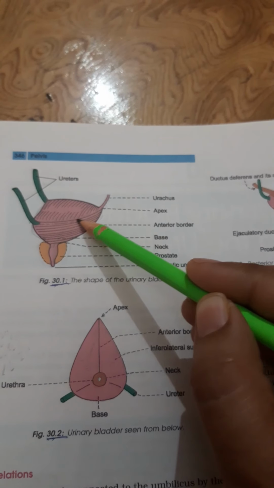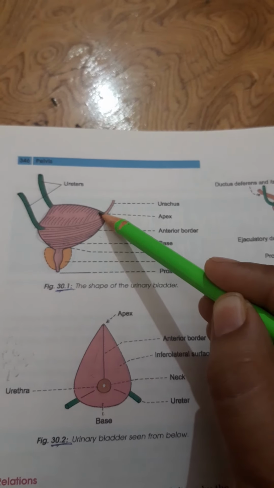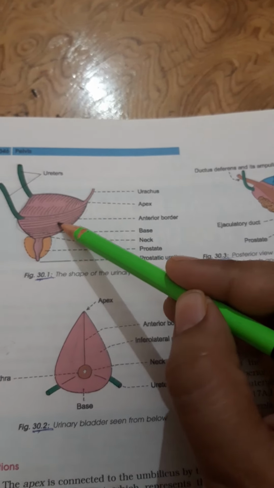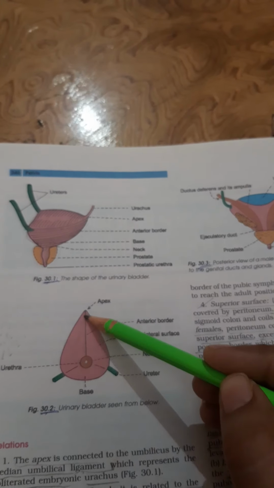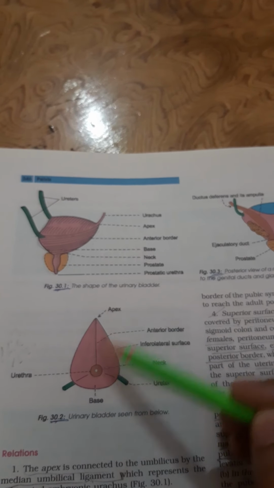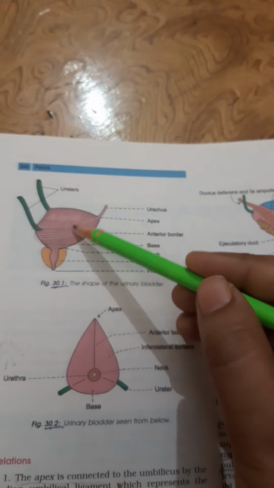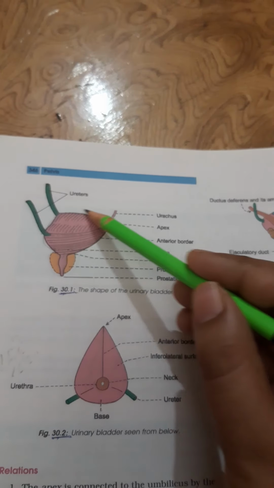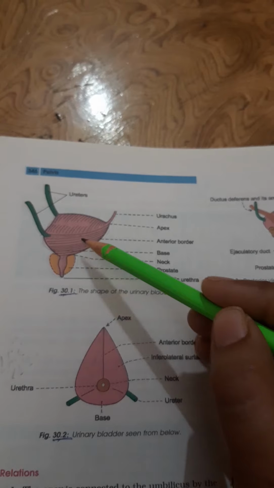Now these are the lateral borders, this one and this one. This is the inferior lateral surfaces, right and left on the two sides. This one is the inferior lateral surface, and one on that particular side, which you cannot see in the diagram, but here. These are the inferior lateral surfaces.